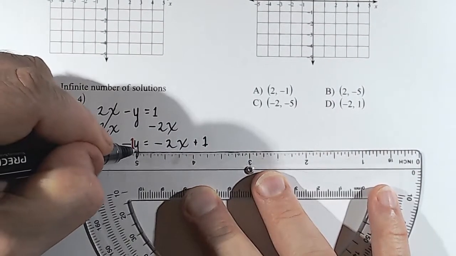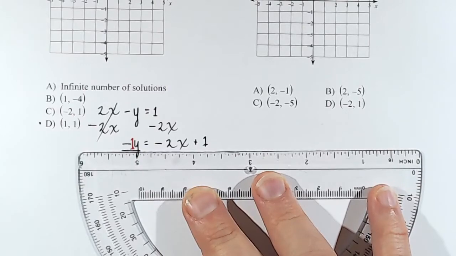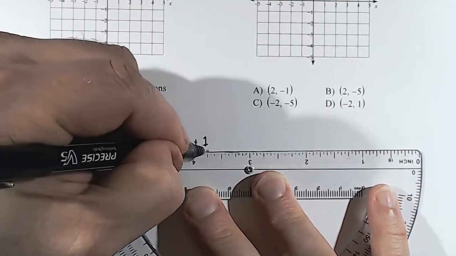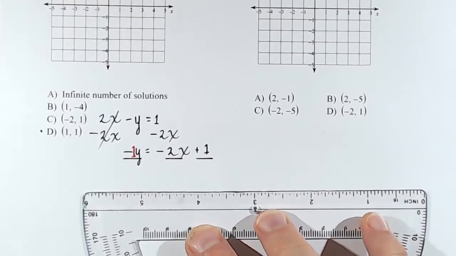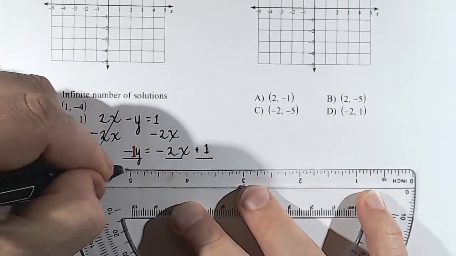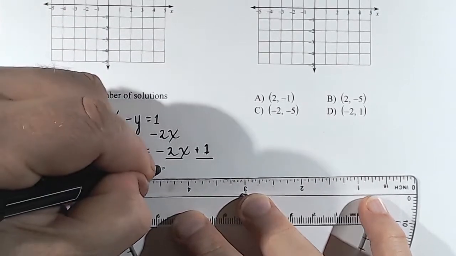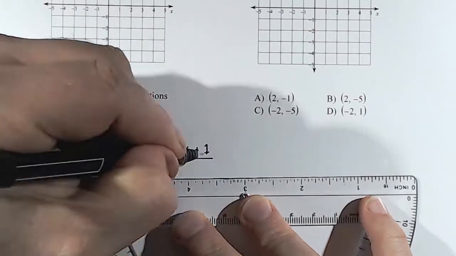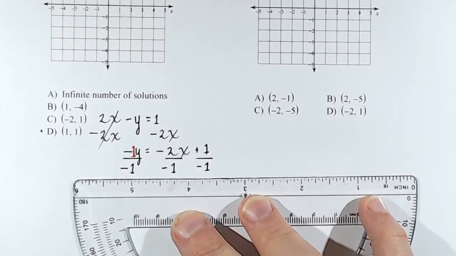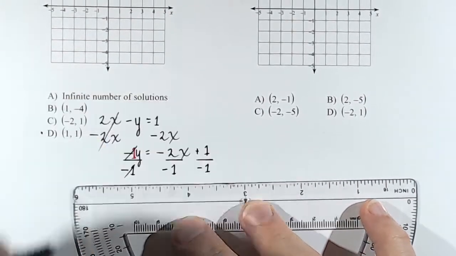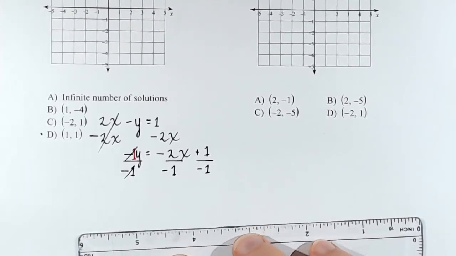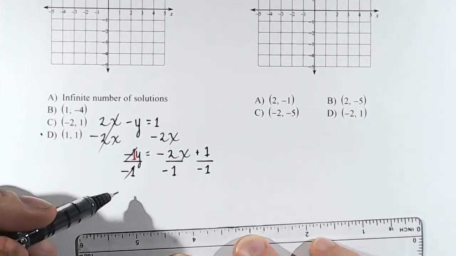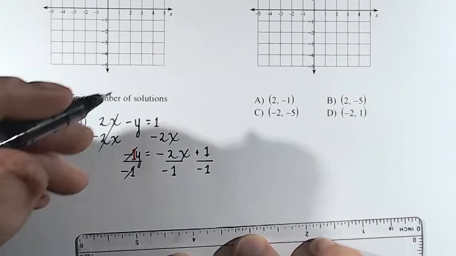And now to get rid of it, because it's -1 times y, I have to divide each term in my equation by -1. So those two -1s cancel out because anything divided by itself is 1.